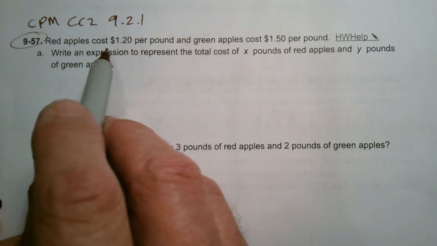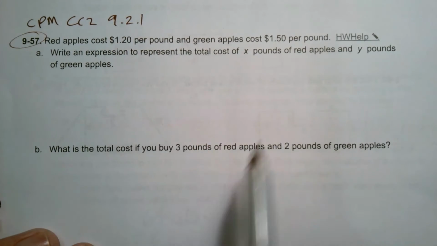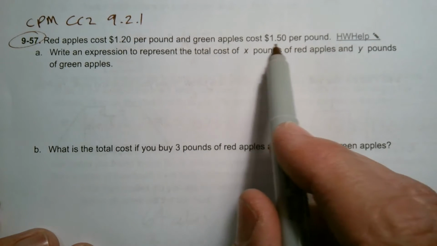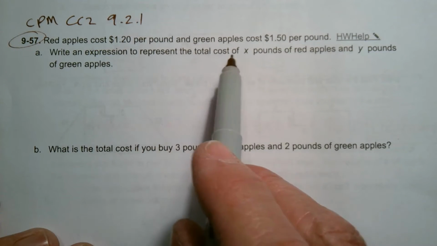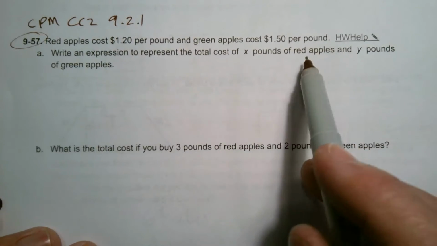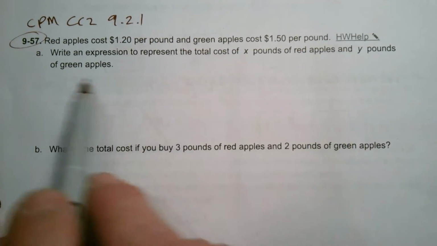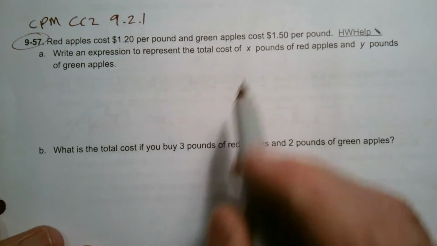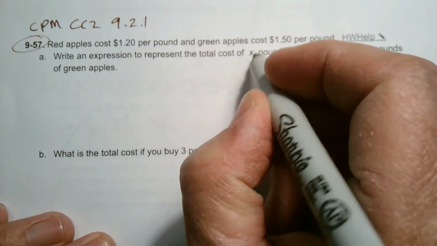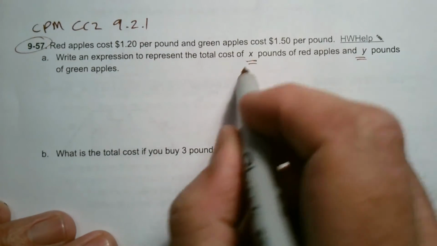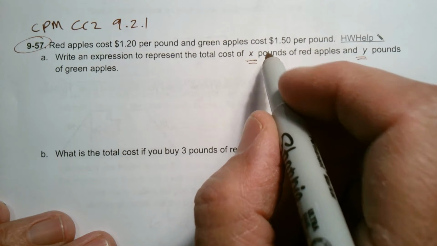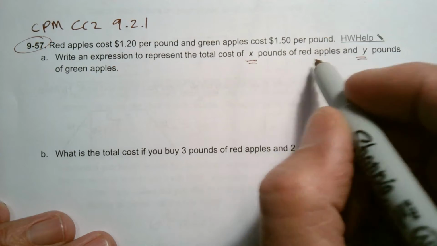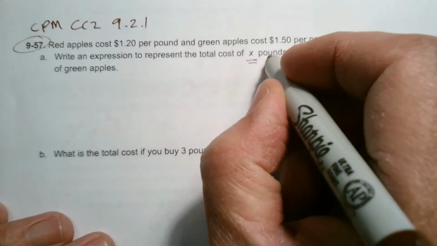It says red apples cost $1.20 per pound, and green apples cost $1.50 per pound. So write an expression to represent the total cost of x pounds of red apples and y pounds of green apples. These are my variables, right? They represent, in this case, the number of pounds. So x is the number of pounds of red apples.